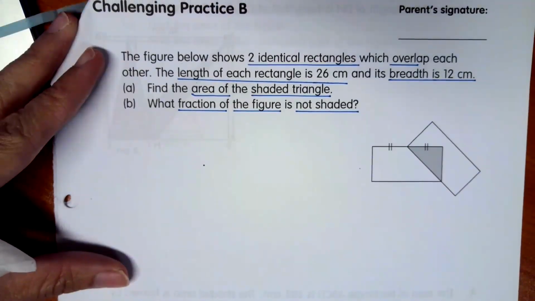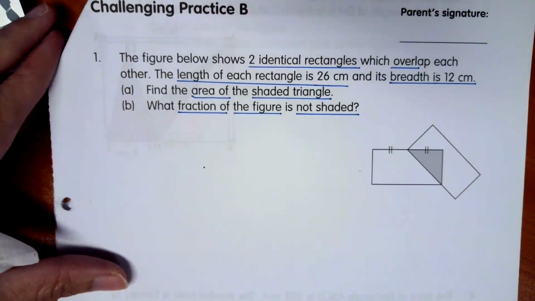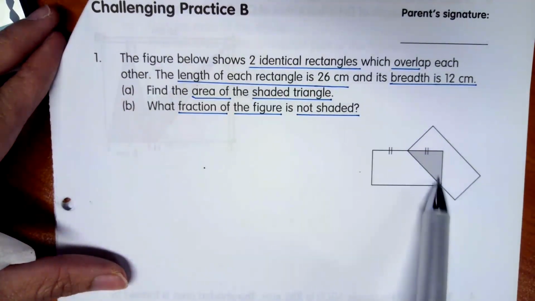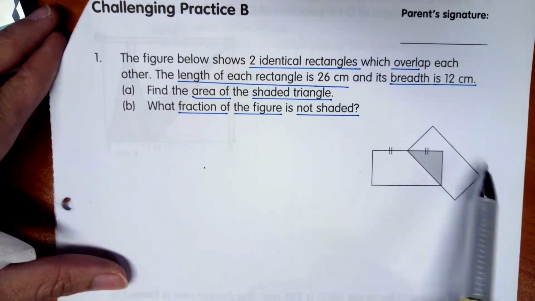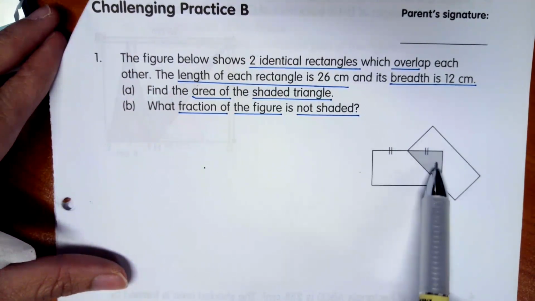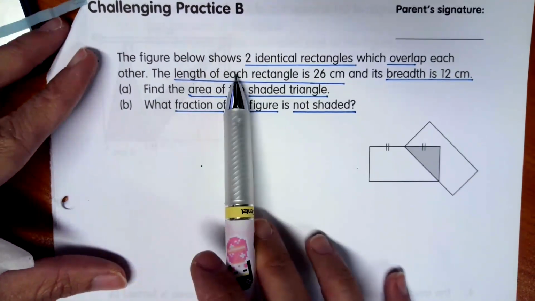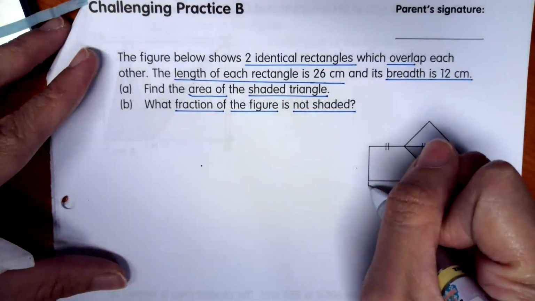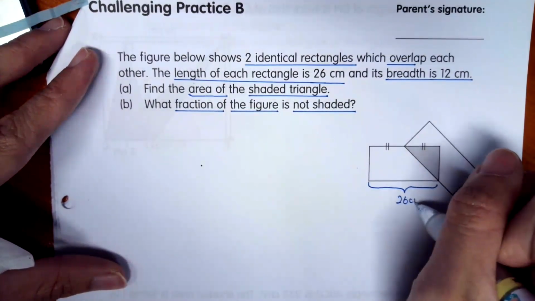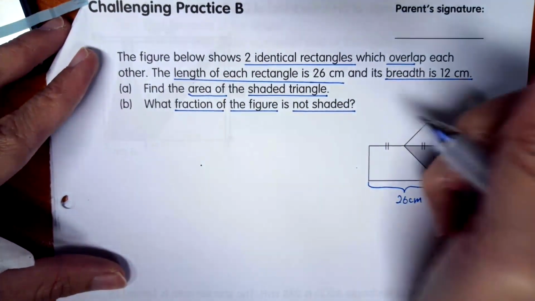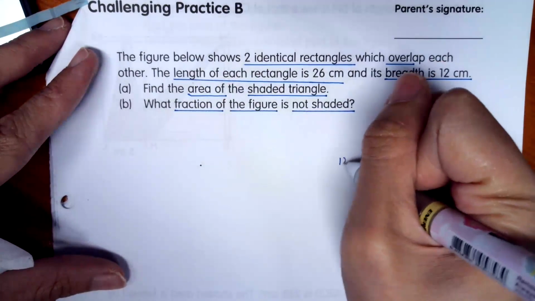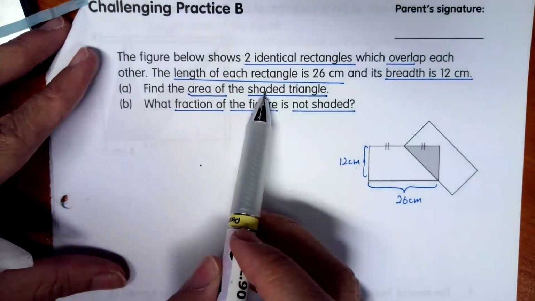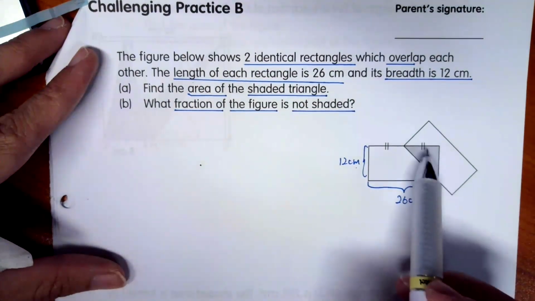Okay, this is page 127, question 1. Now here, the figure below shows two identical rectangles, this and this, and they overlap at this shaded area here, okay? Now the length of each rectangle is 26 cm, so this is 26 cm, and the breadth is 12 cm for the rectangle, okay? Now, you want to find the area of the shaded triangle, so you want to find what this is first.